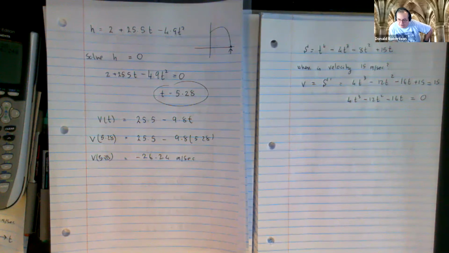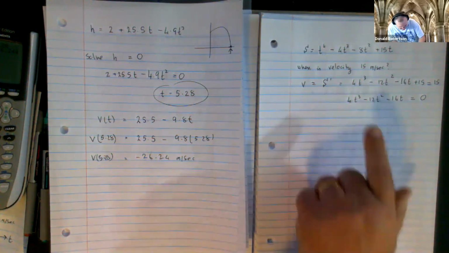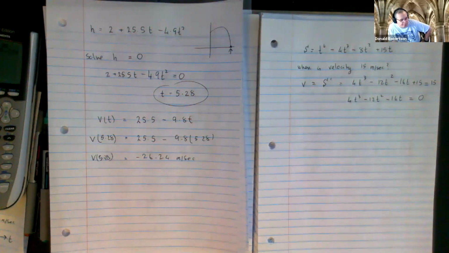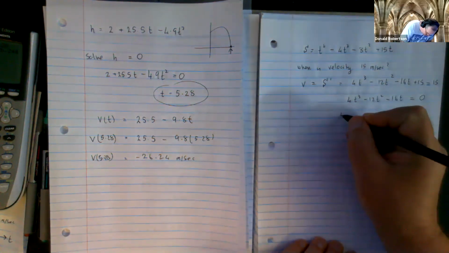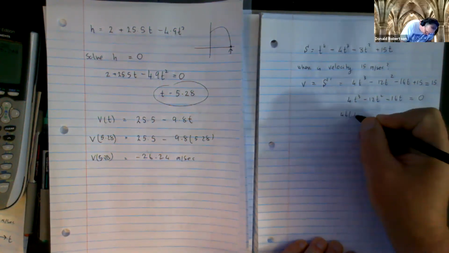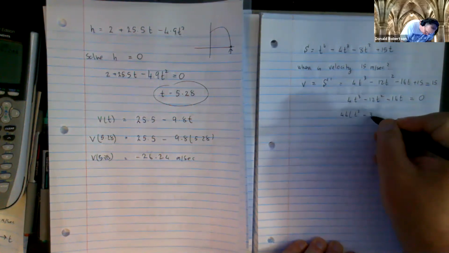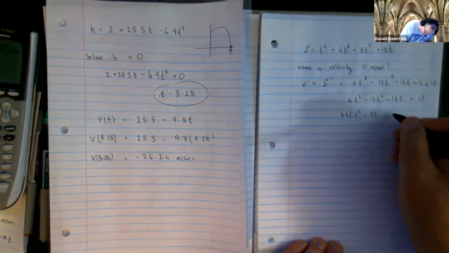Okay, start factoring this for me. Any common factor you can see? 4t. If you pull out 4t, you're left with t squared, negative 3t, and I believe negative 4.